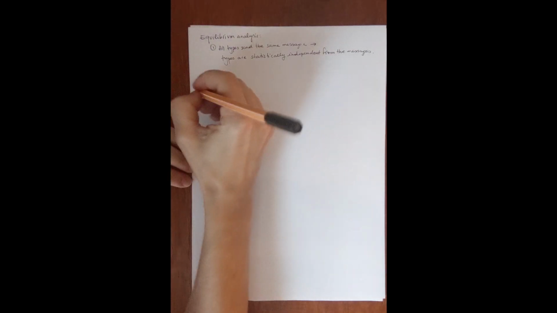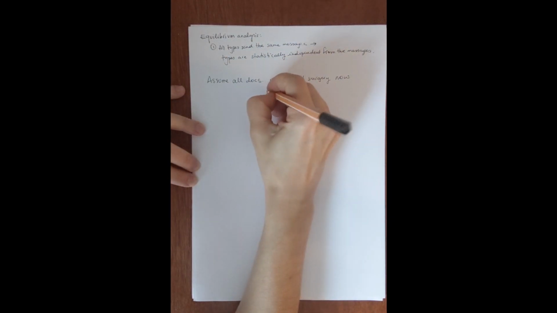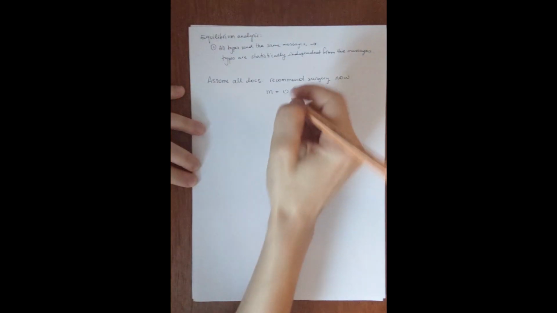We find one construction for this equilibrium and generalize it like we did before. Assume all doctors recommend surgery, which in other words means that m equals 0. So the message is the same, no matter what state of the world reveals to her. The doctor's message does not depend on the state of the world.